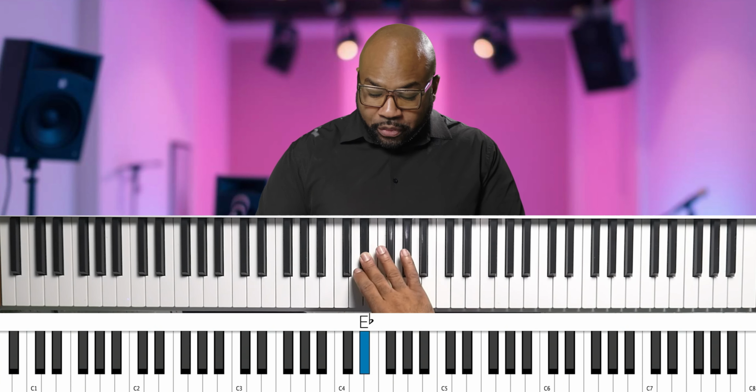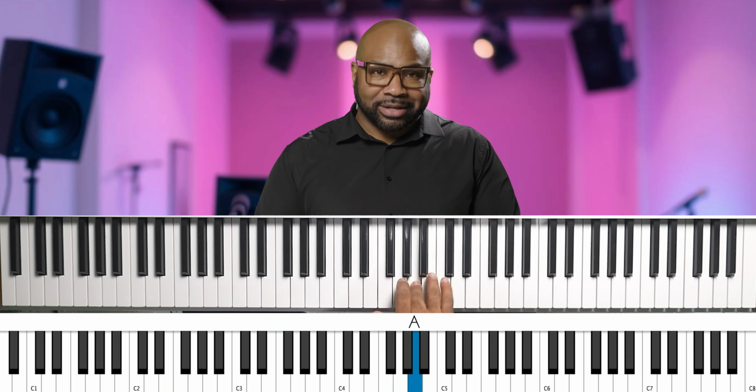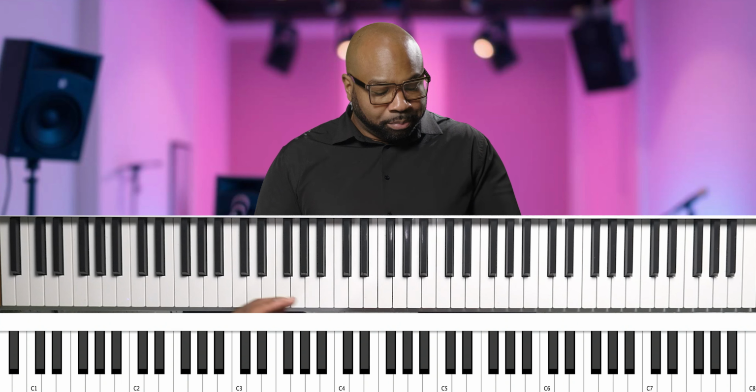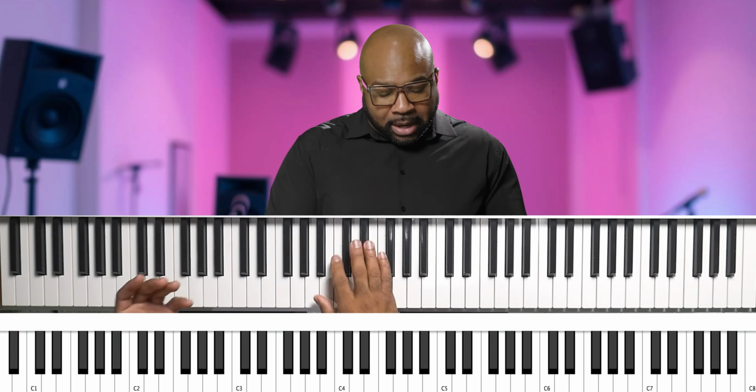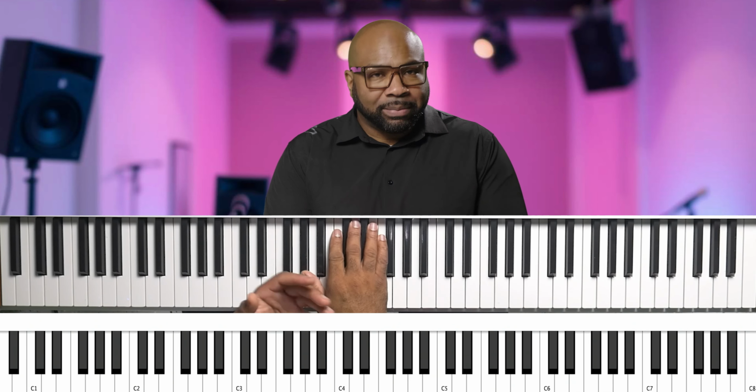It's the same kind of pattern. 1, 2, flat 3, 3, 5, and 6. And then back, of course, to 1 again. When you hear the blues scale playing, it adds that emotional grit and that tension that is also familiar with gospel music. Now, along with that, we have other types of scales.